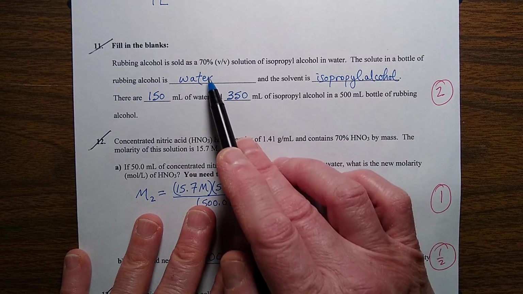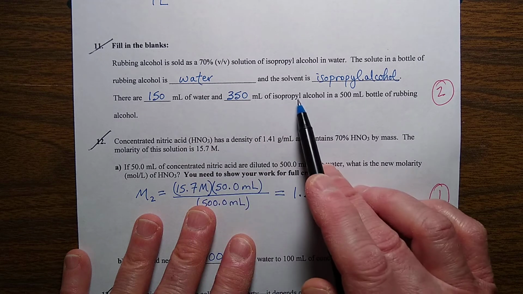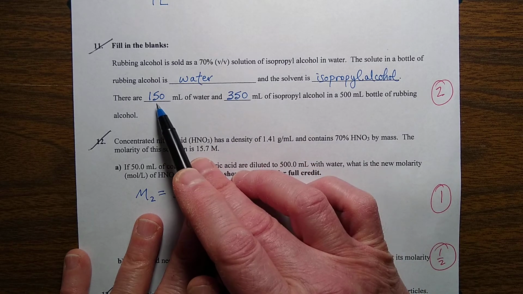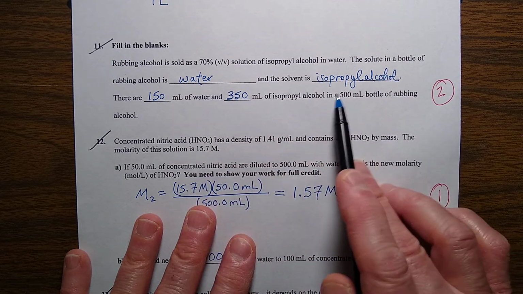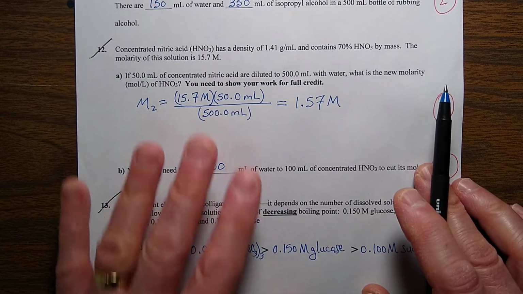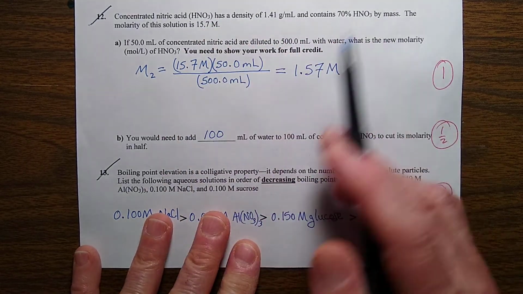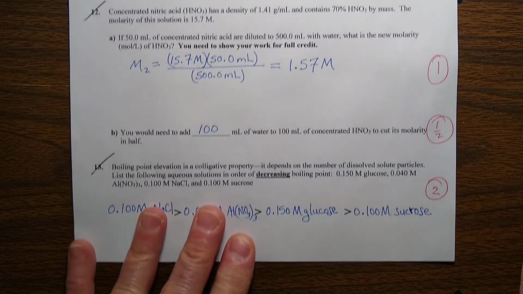And so you just had to take 0.7 as a decimal, 0.7 times 500, and you get 350 milliliters of the solution is isopropyl alcohol, and the remainder, 150, is water. So they would have to add up to give you 500 mL. I don't think that gave most people too much trouble. They might have mixed up some of these, but you had all the numbers right, which is good. You just mixed up the concept a little bit.